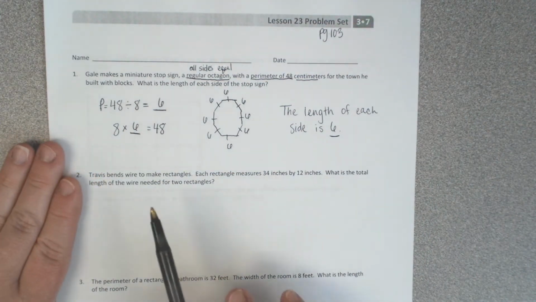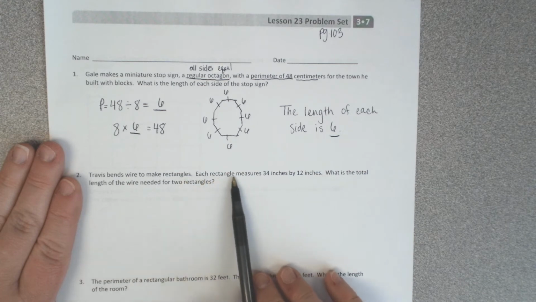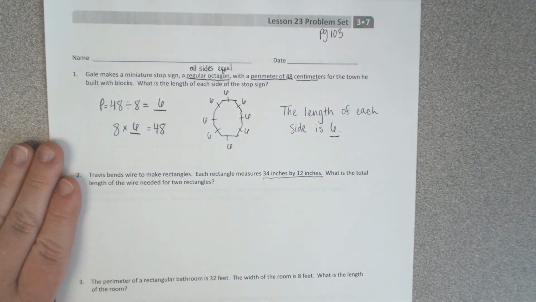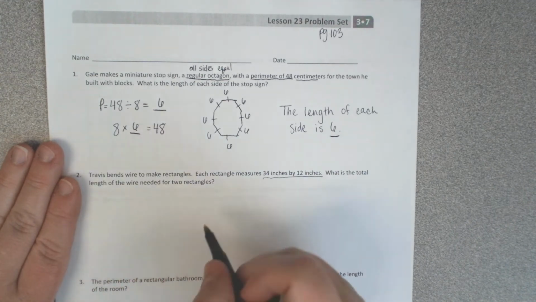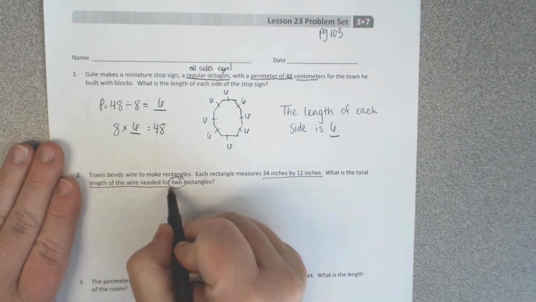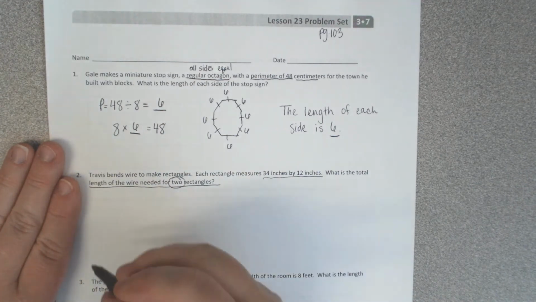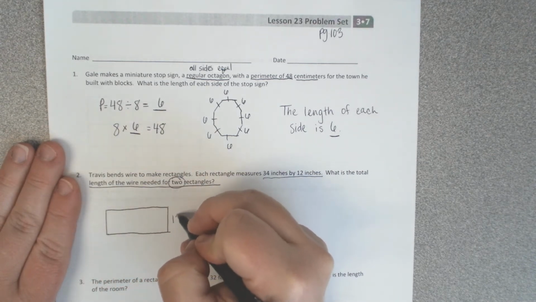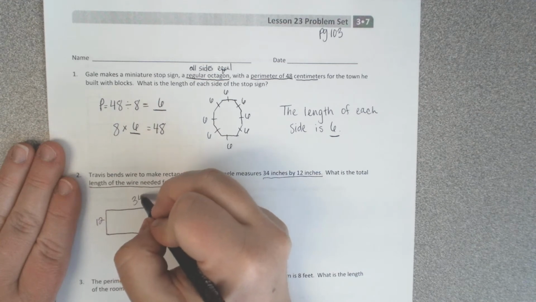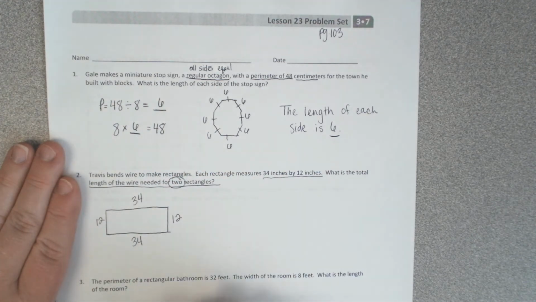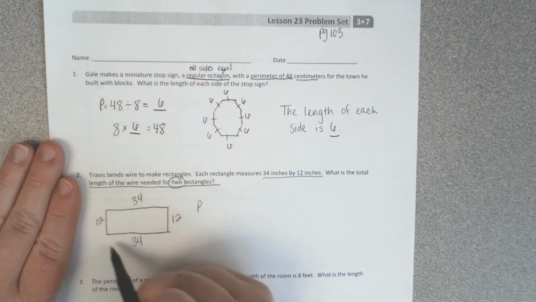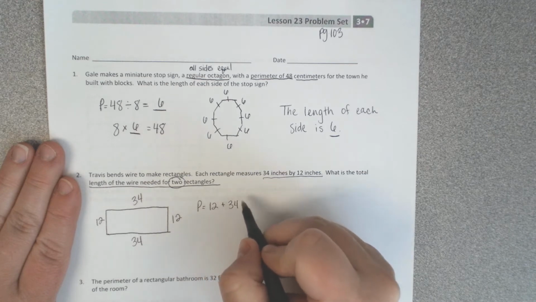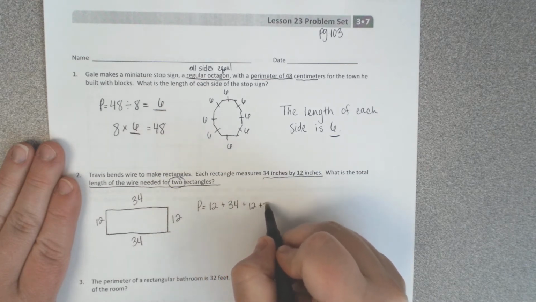It says Travis bends wire to make rectangles, and each rectangle measures 34 inches by 12 inches. What's the total length of the wire needed for 2 rectangles? Okay, so here's what's important. First I'm going to draw my rectangle, this 12 by 34. I'm going to figure out perimeter here. Remember, we're adding up all sides. I'm going to say P equals 12 plus 34 plus 12 plus 34.